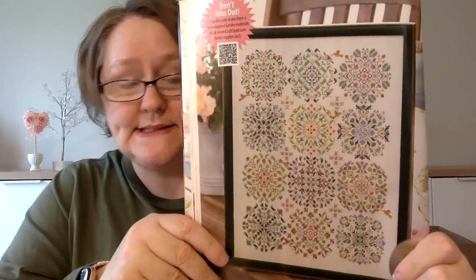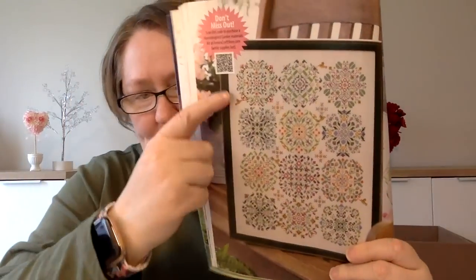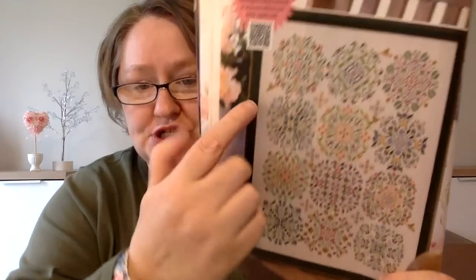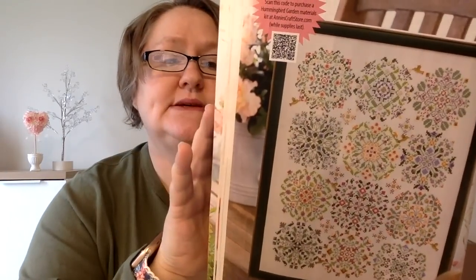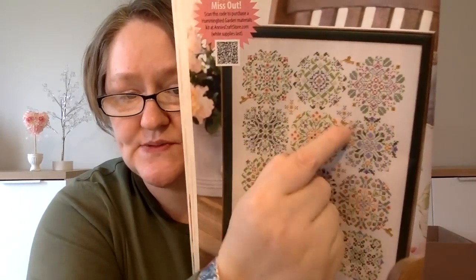It is by Carolyn Manning. This is in last year's Just Cross Stitch, and you get 1 section per issue. So I'm on, well, this is part 2. So this is the summer 2024 issue. I finished that. So I was working on this one. So I finished this one.